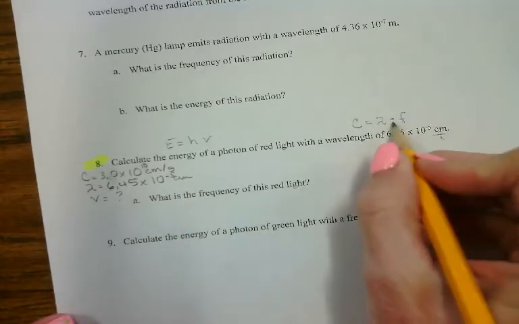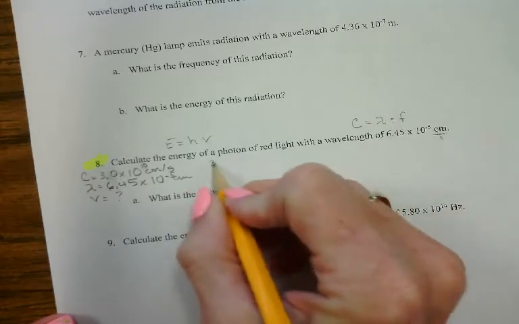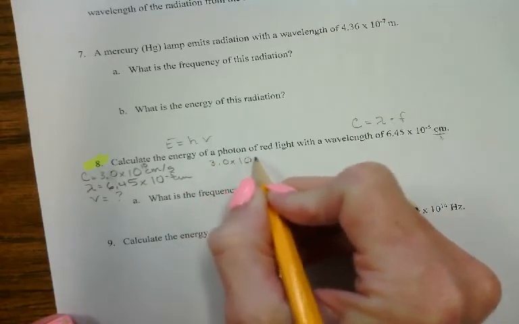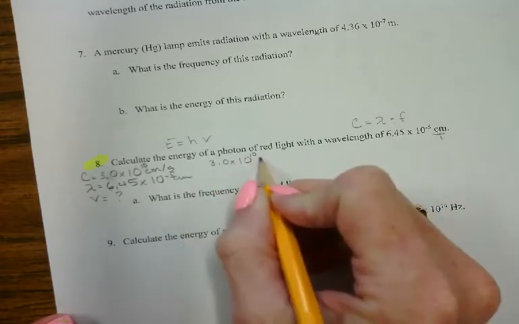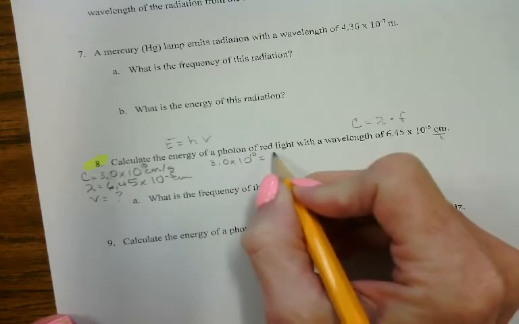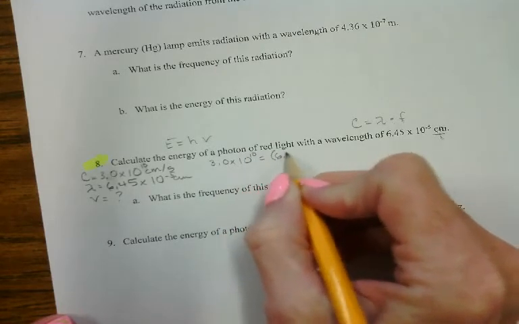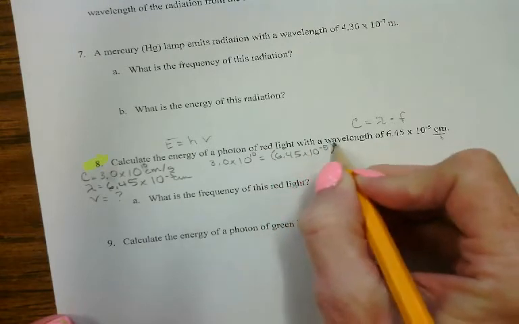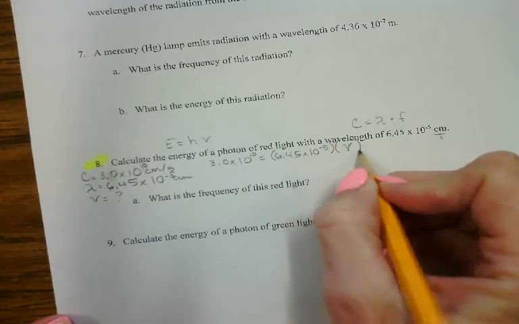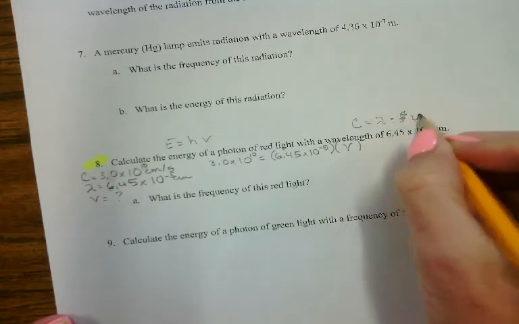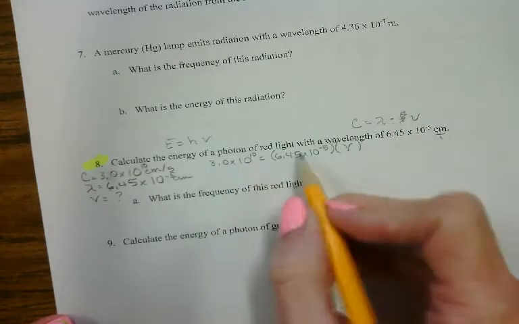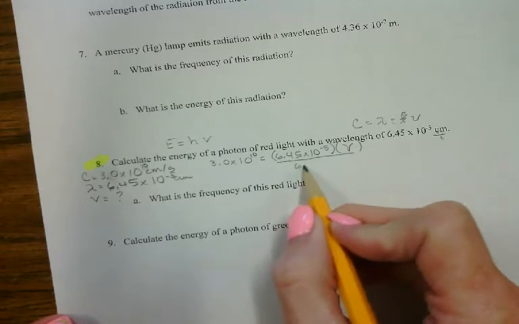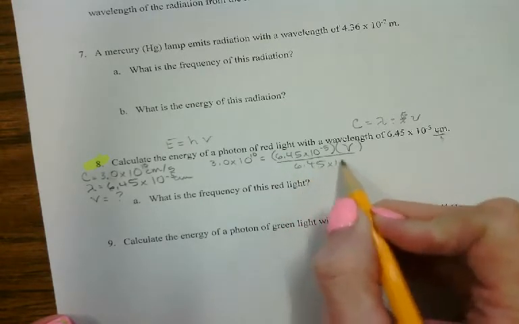Plug my numbers into this formula. 3.0 times 10 to the 10th equals wavelength 6.45 times 10 to the minus 5th times frequency. And that should actually be frequency. Sorry about that. Alright, so divide both sides by 6.45 times 10 to the minus 5th.